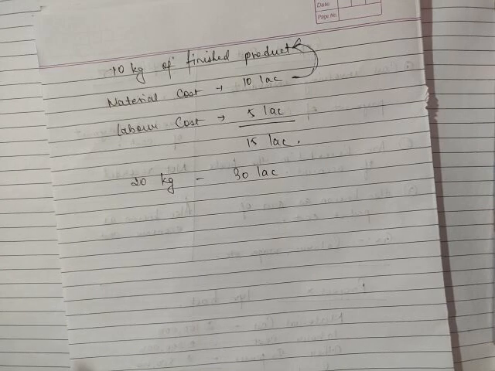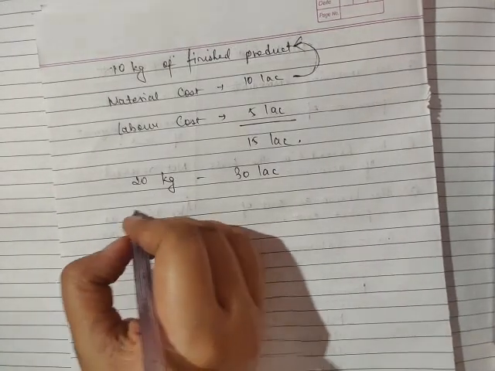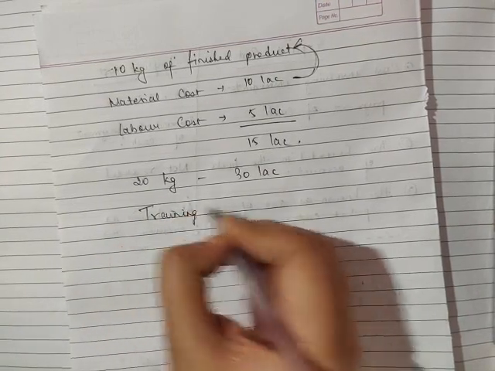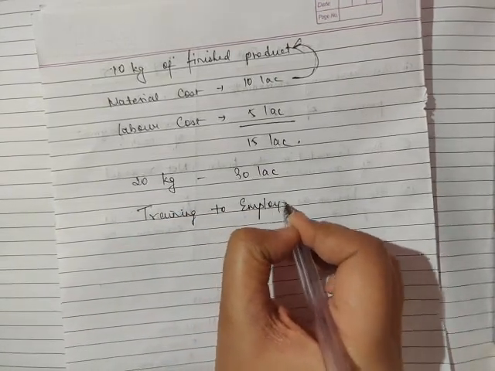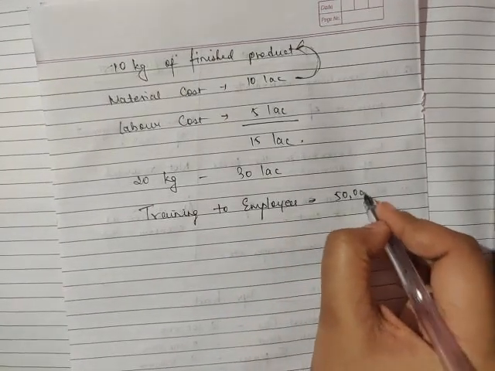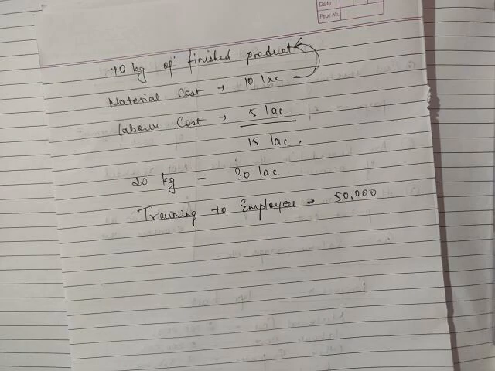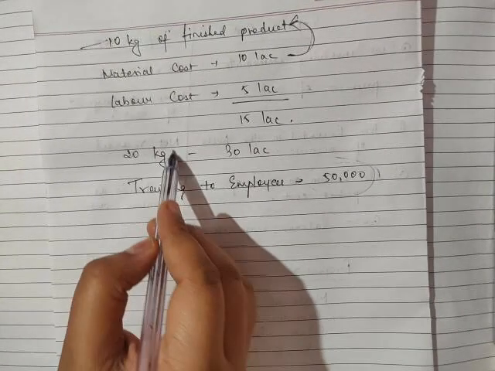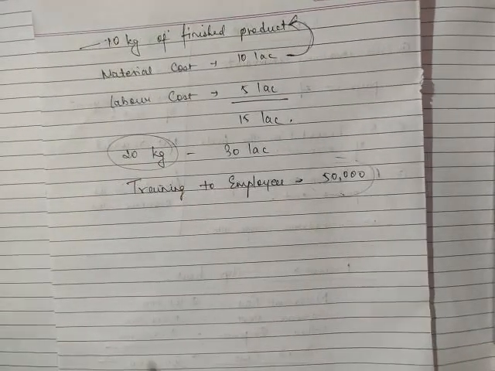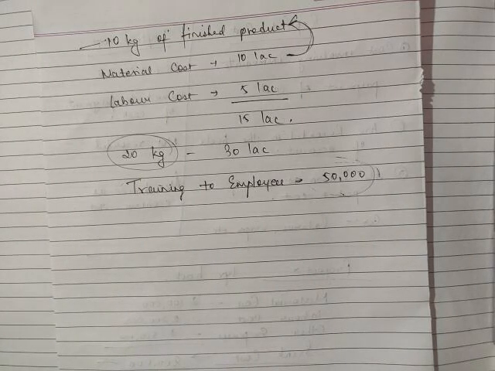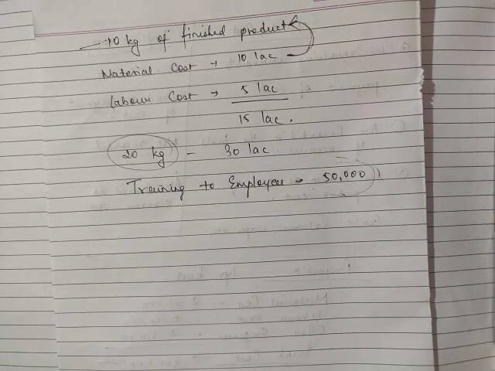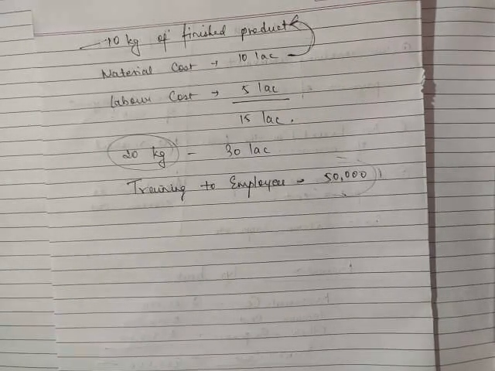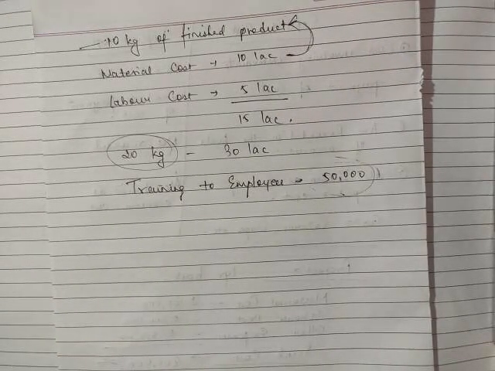But now suppose during the production process, the management decides to give training to its employees. This training will incur a cost of say 50,000 rupees. If you produce 10 kgs of finished product, then also this training cost will be 50,000 rupees. If you make 20 kgs, then also it will be 50,000 rupees. This is not an expense which can be directly linked with your finished product. This is a decision of management, a one-off decision to give training to its employees. So this is known as a discretionary cost.